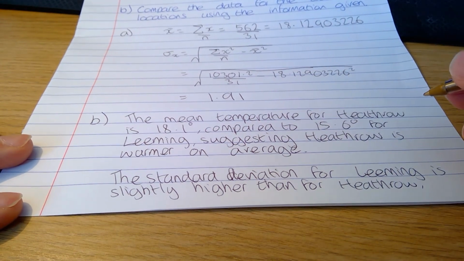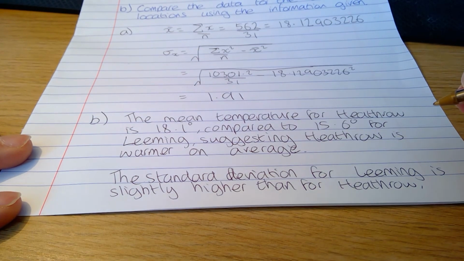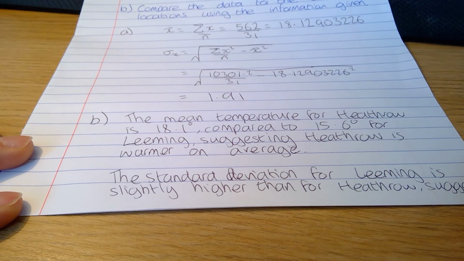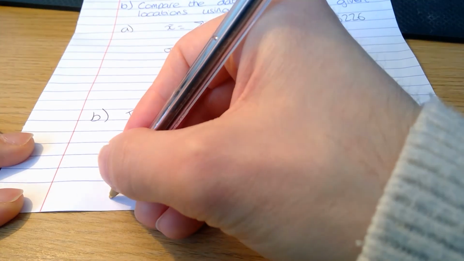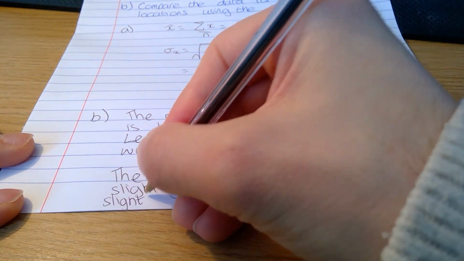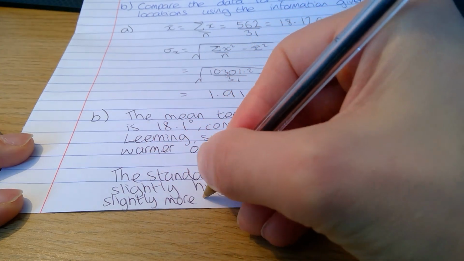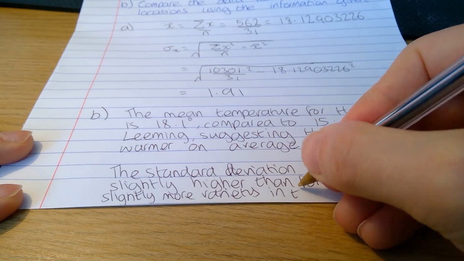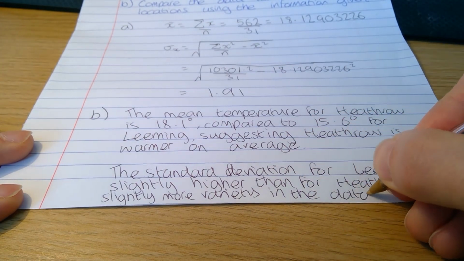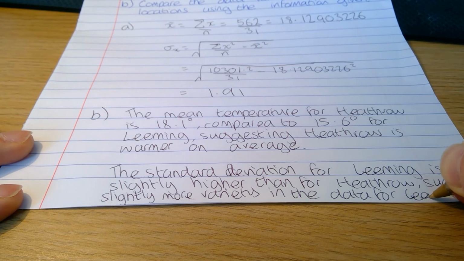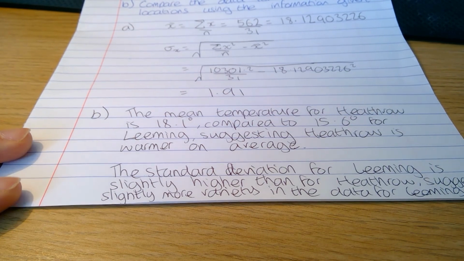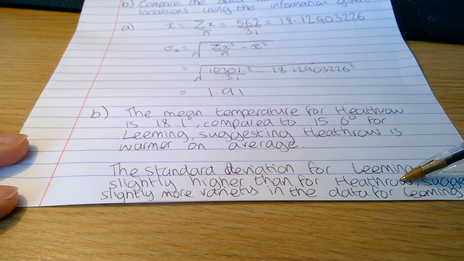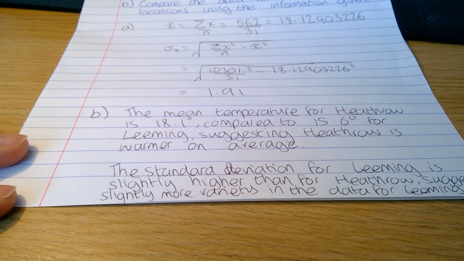Suggesting a slightly more variance in the data for Leeming. So we've got a comparison of a measure of location, so comparing the means, and a comparison of a measure of spread, which was comparing standard deviations, and that's what we needed to get.